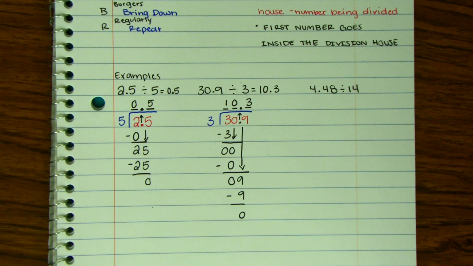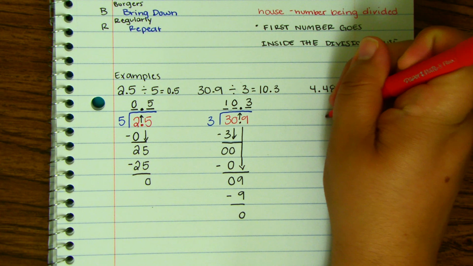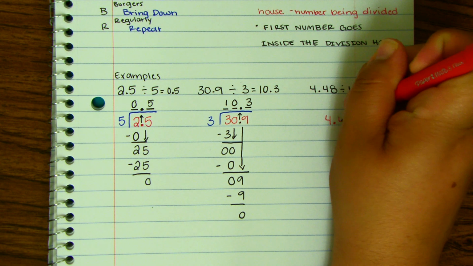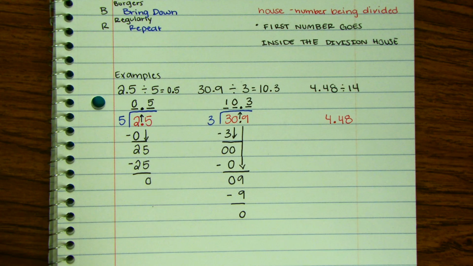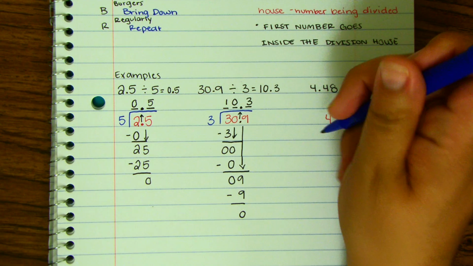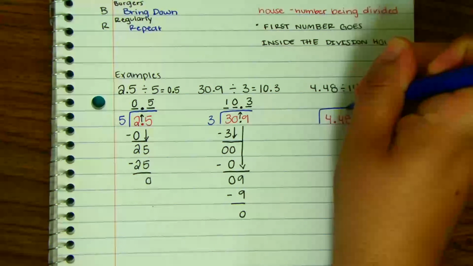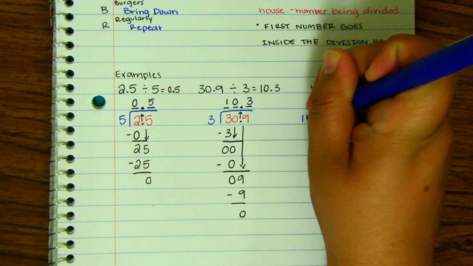We're going to do a little bit more difficult, challenging problem where my divisor has 2 numbers in it. So I am going to take my dividend 4 and 48/100 and I'm going to put it inside the house. Then I'm going to take my divisor of 14 and it's going to go outside the house.